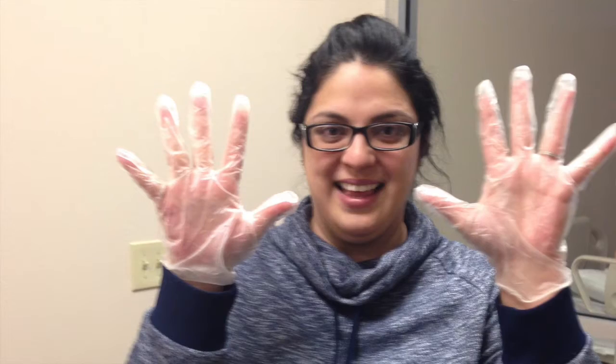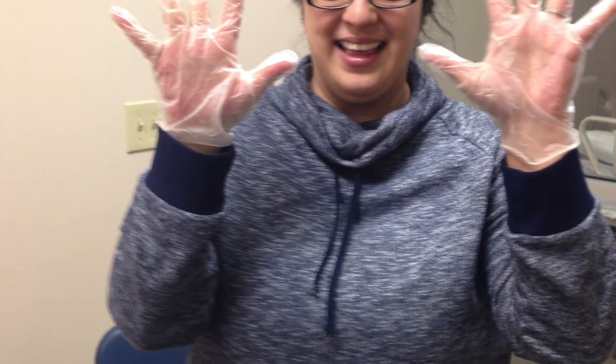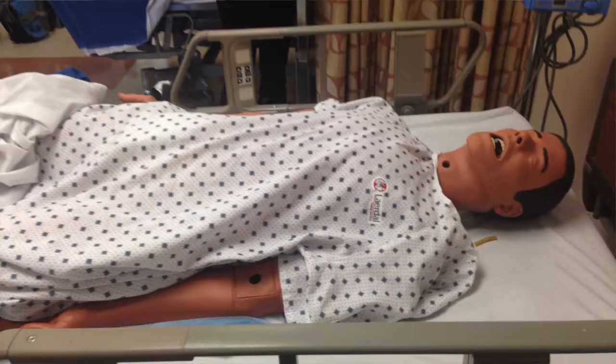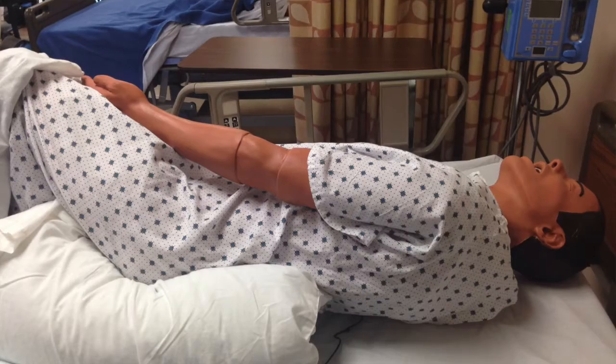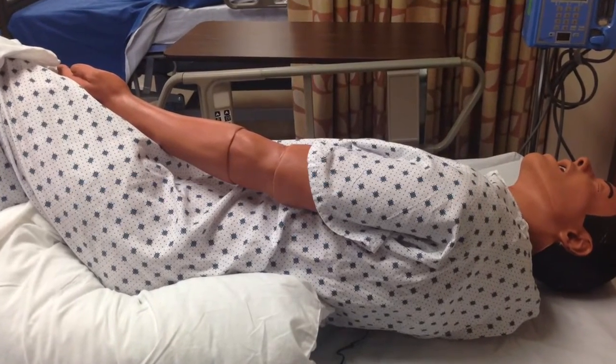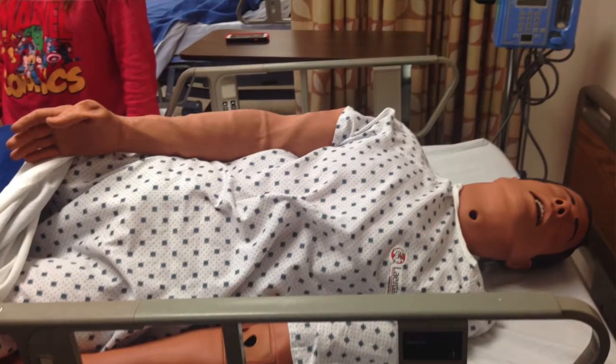Ways to prevent infection include washing your hands for at least 15 seconds. You can sing the happy birthday song. Wash your hands before and after patient care and before donning gloves. Also assist your patient in turning every 2 hours. You can turn them side to side, however is comfortable for them. The most important thing is to turn your patient.